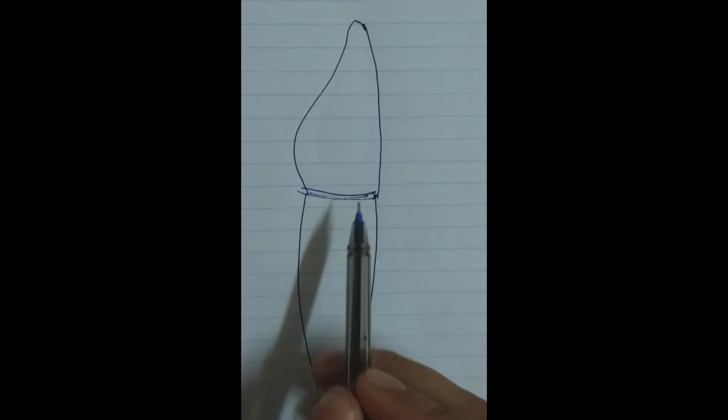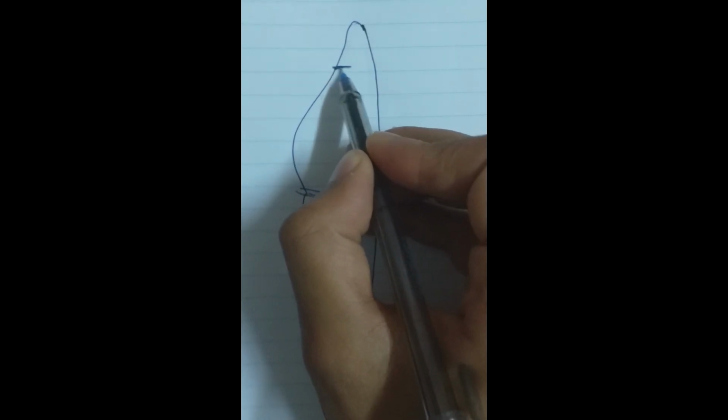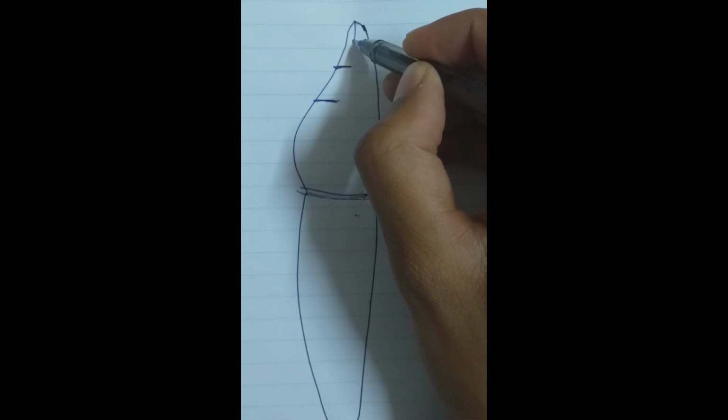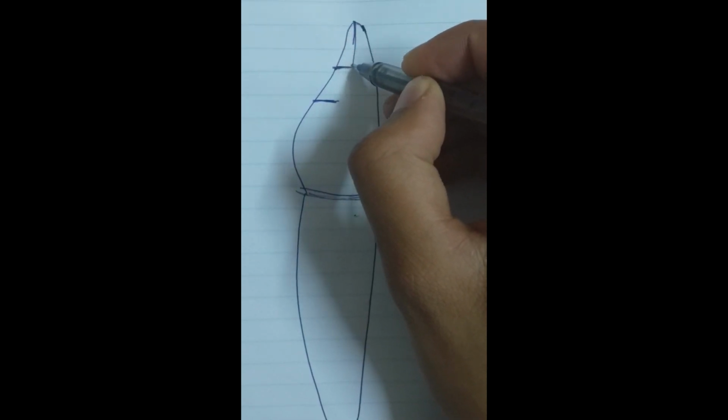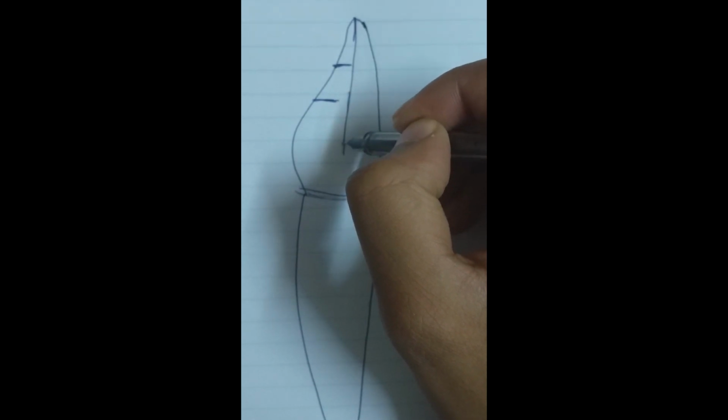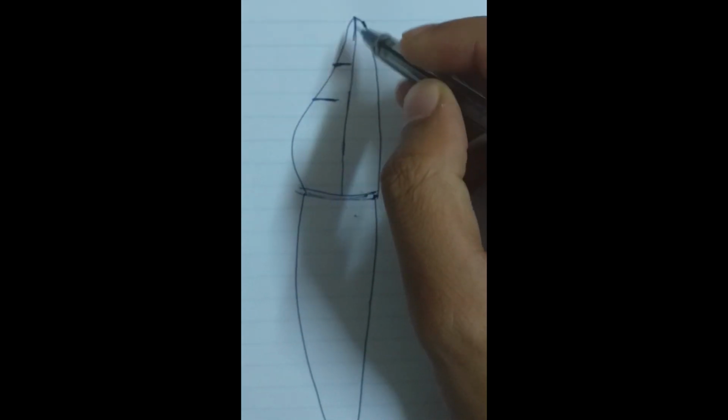Cervical line, incisal wall here, gingival wall here, and this is the half line in the proximal.